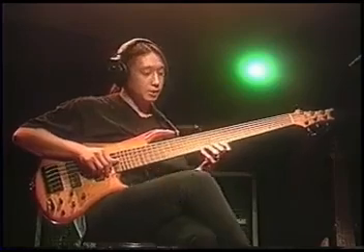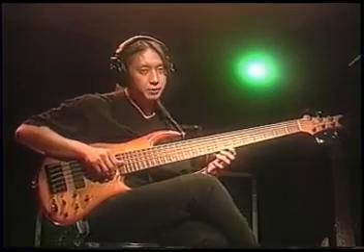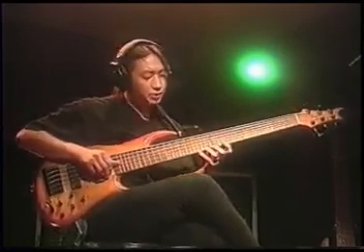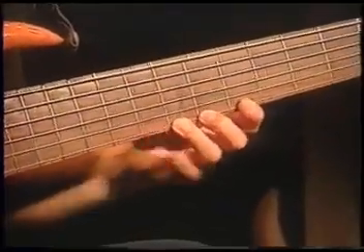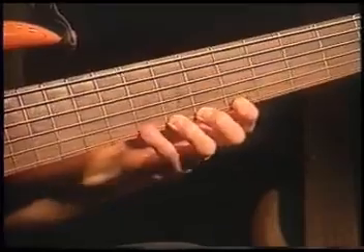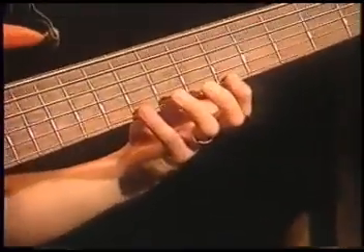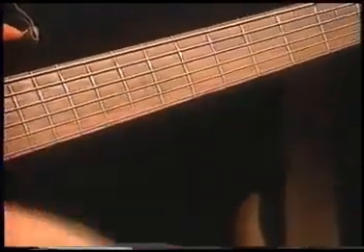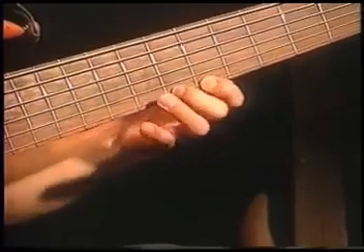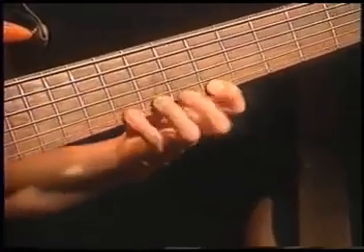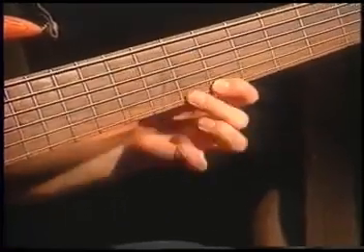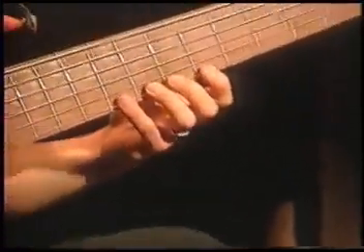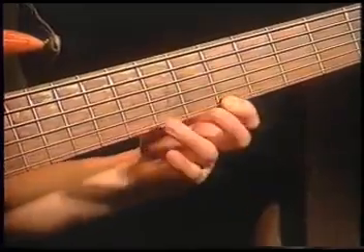And then the next combination, which would be, I believe, the 6th combination, would be the ring and the pinky. Then the 7th would be index, middle, and pinky finger. Then the 8th finally would be index, ring, and pinky.